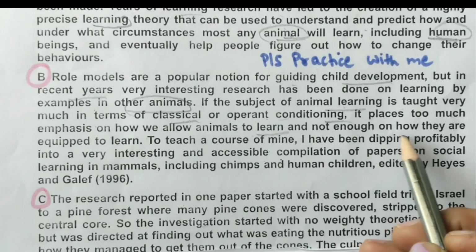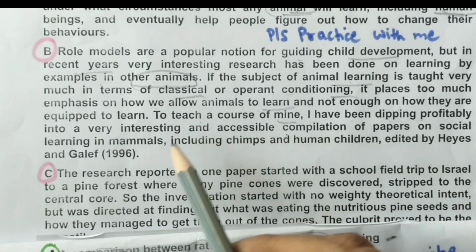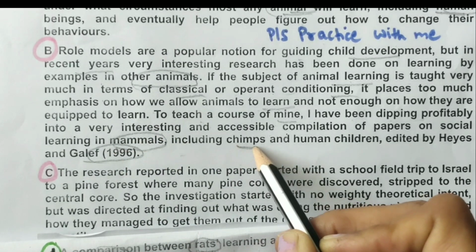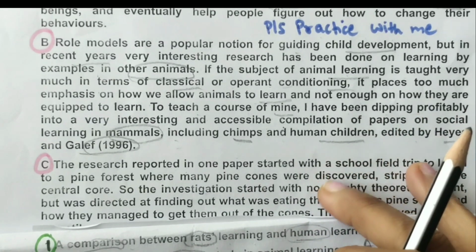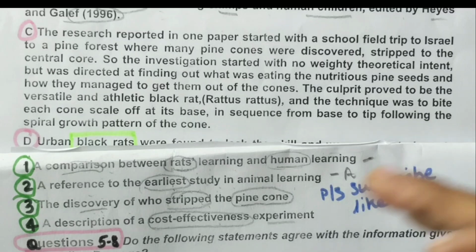Animals to learn and enough how they are equipped to learn. To teach a course of mine I have been dipping. So nothing they have taught about. They're talking about animals, mammals, sheep. Okay, now go on. B paragraph I have done. Now C paragraph, let's find it.